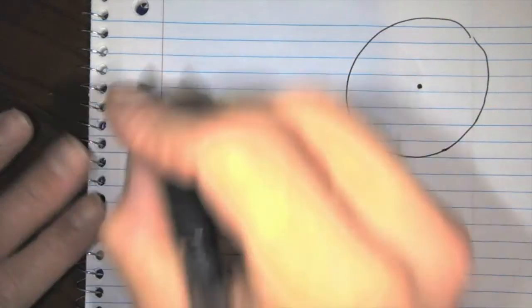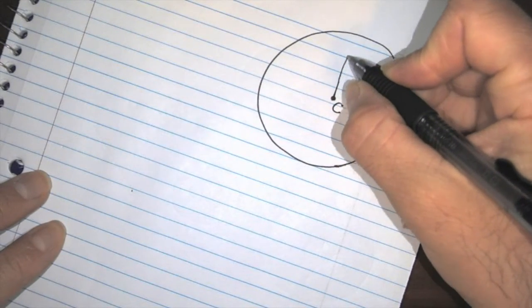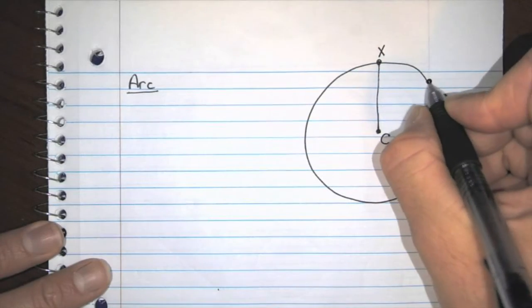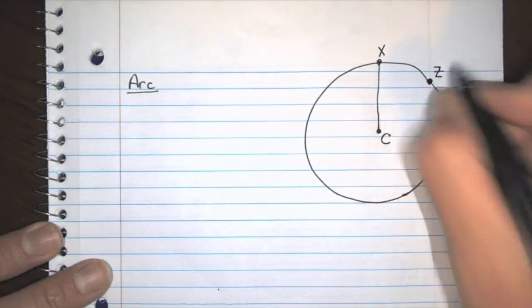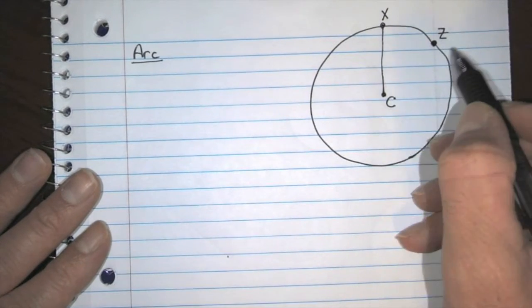Alright, I need to tell you what an arc is. And I need you to label a couple points. Let's call this C. And let's go a radius directly up. Call that X. And let's put a point right next to it, a little bit to the right. Let's call it Z. Don't make a central angle.